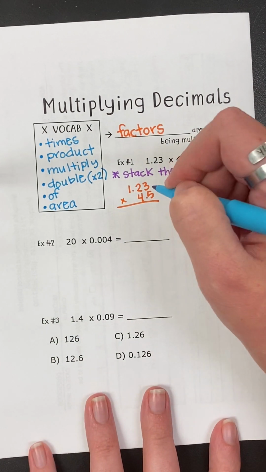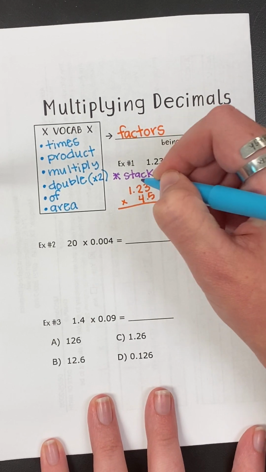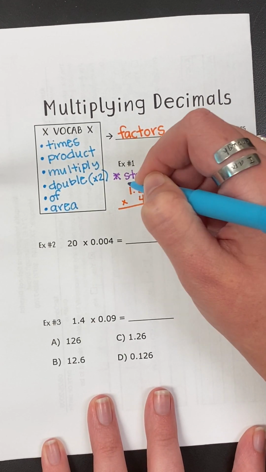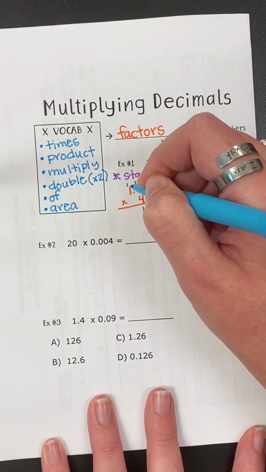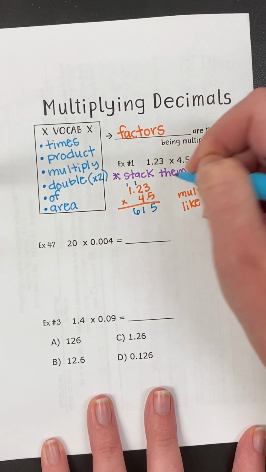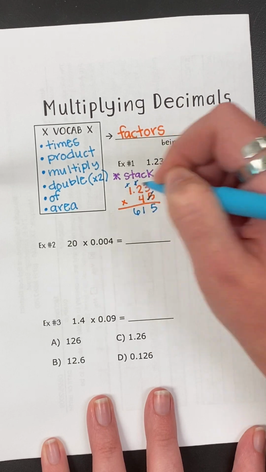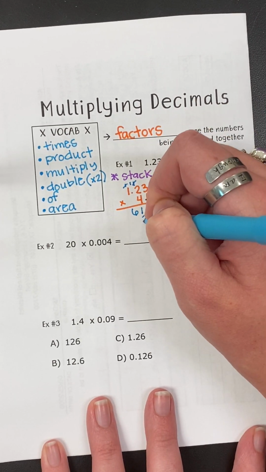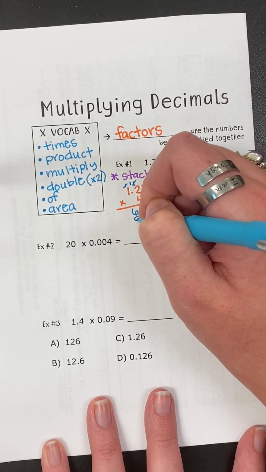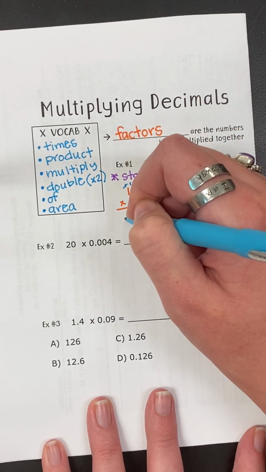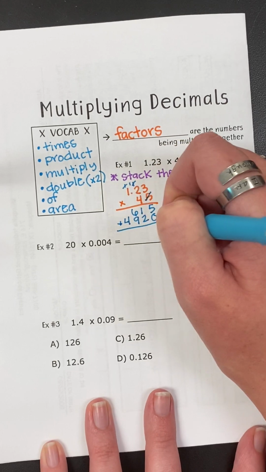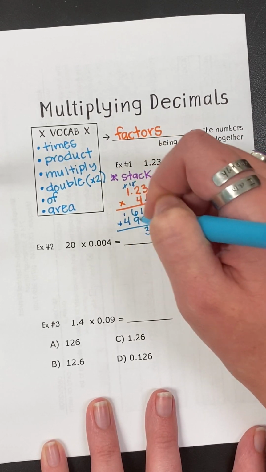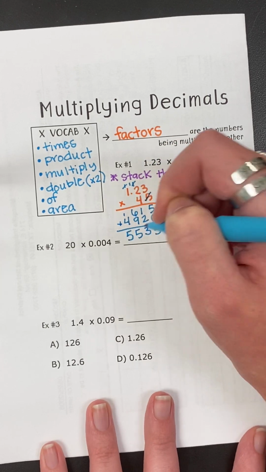Okay, so let's go and multiply. 5 times 3 is 15. 5 times 2 is 10, plus 1 is 11. 5 times 1 is 5, plus 1 is 6. Mark them out, drop your 0, don't forget your 0. 4 times 3 is 12. 4 times 2 is 8, plus 1 is 9. And 4 times 1 is 4. Now I'm going to add. I get 5, 3, 15, and 5.